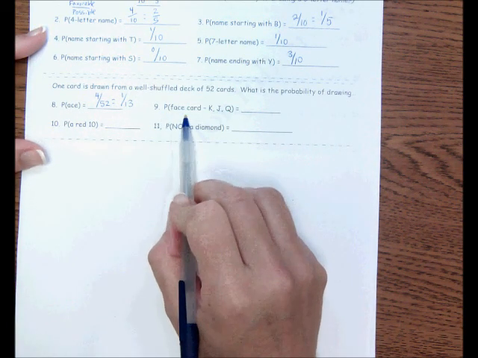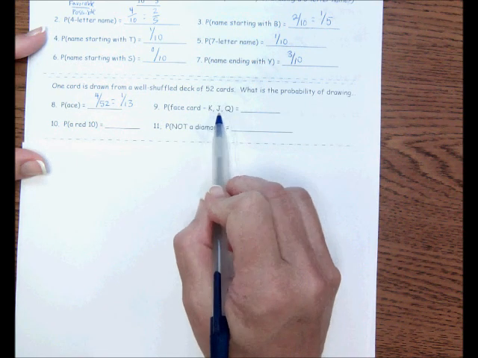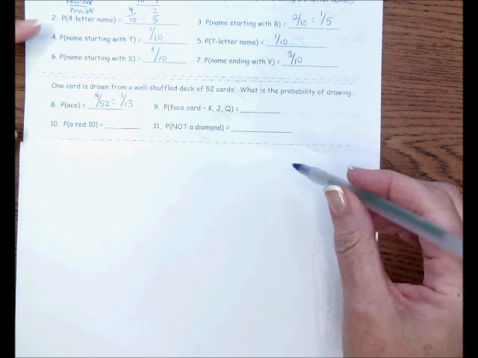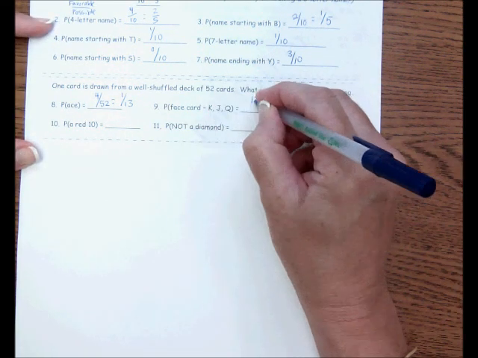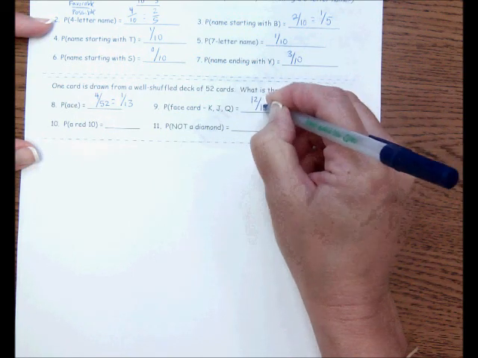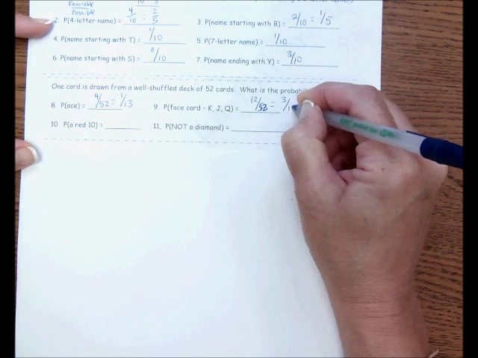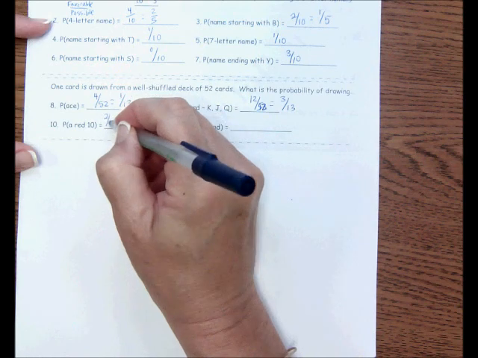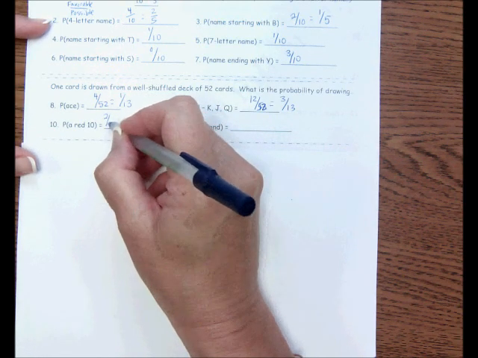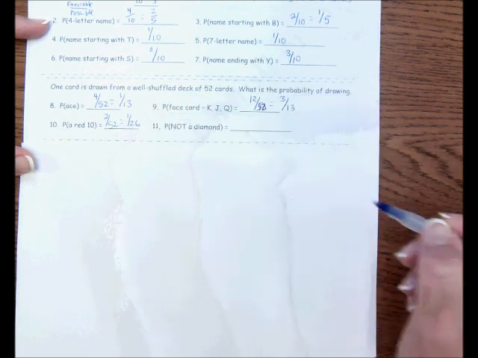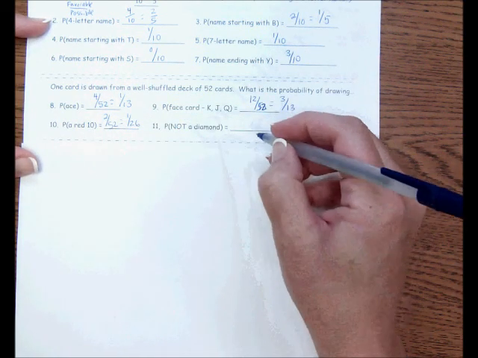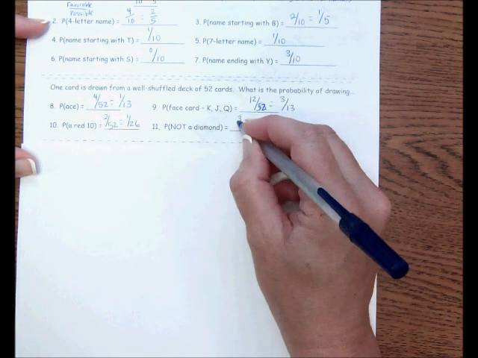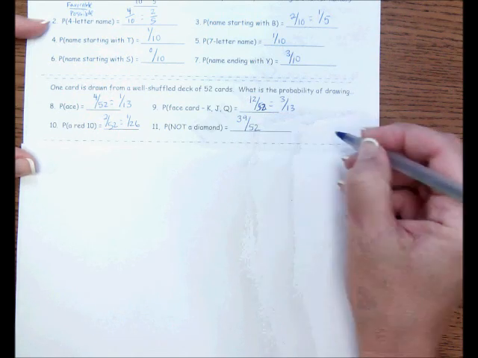And then the probability of drawing a face card: a king, jack, and queen. There's a king, jack, and queen in every suit, and there are 4 suits, so 4 times 3 is 12 out of 52, which simplifies to 3/13. Probability of a red 10, where there are 2 red 10s. There's a heart that's a 10 and a diamond that's a 10, and both of those are red, and so I simplify to 1/26. And then not a diamond, so there are exactly 13 diamonds, so I would take 52 minus 13, which would be 39 out of 52.